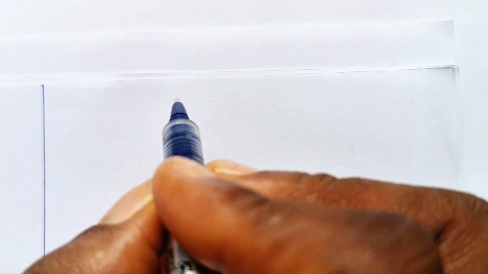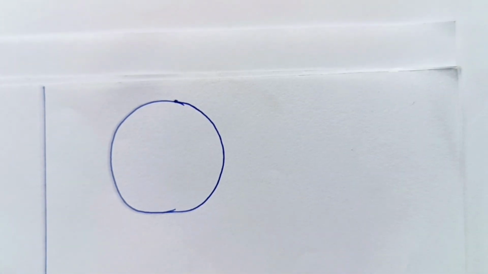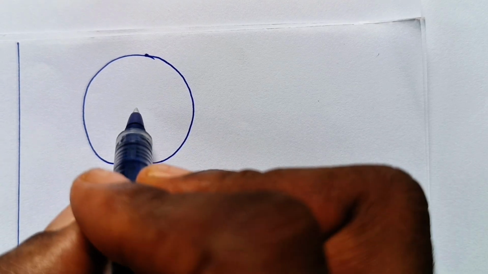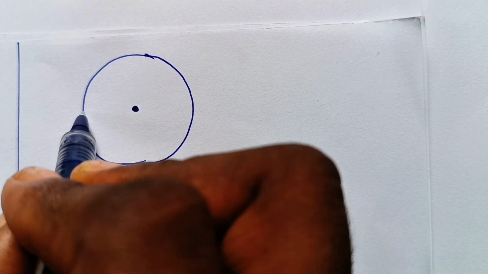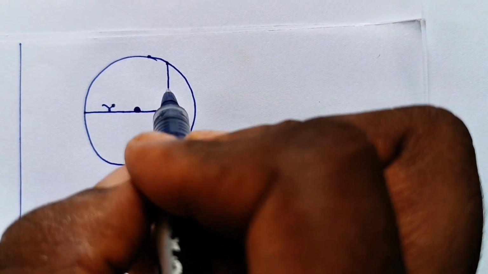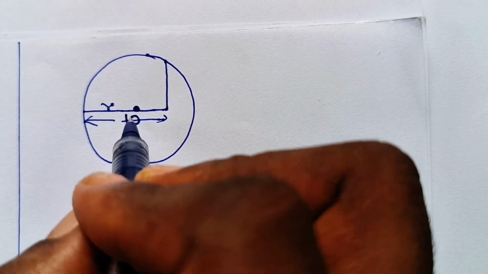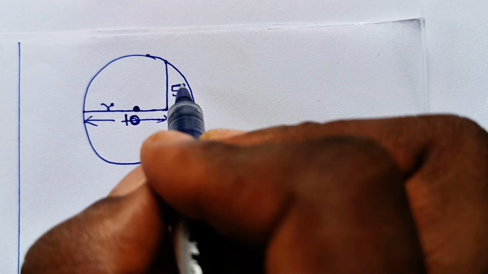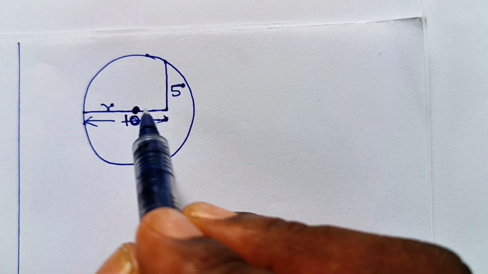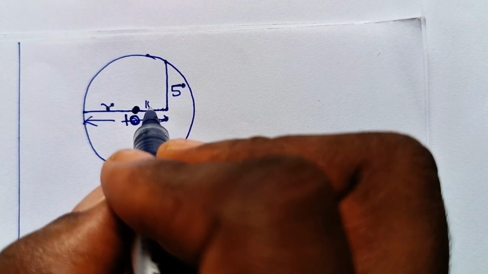Now let's draw the circle to explain where we are going to make use of our Pythagorean theorem. If this is a circle and this is the center, then from here to here is r. But from here to here is 10, according to what we are given. Then this place is 5. If from here to here is 10 and from here to here is our radius, it means that the remaining portion is 10 minus r. So we have 10 minus r.